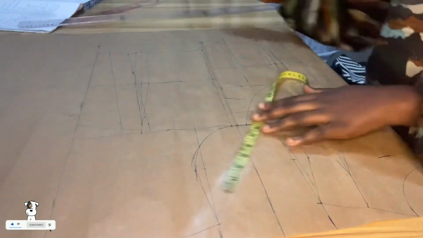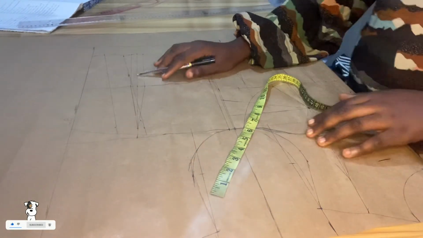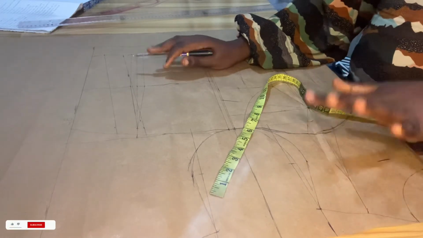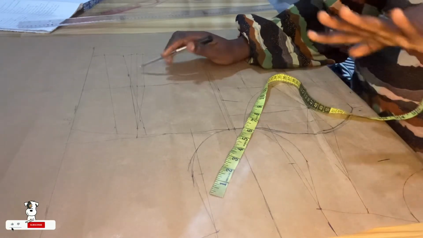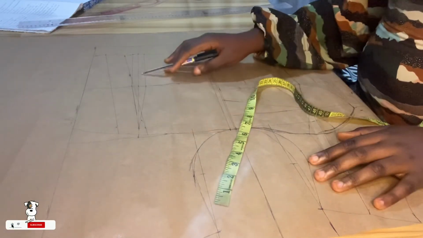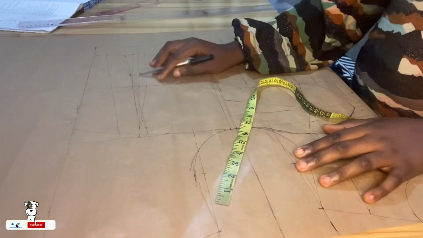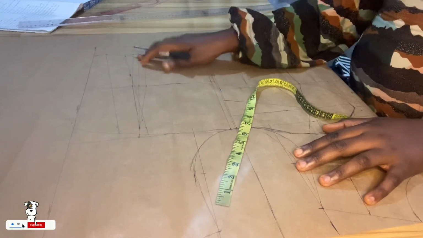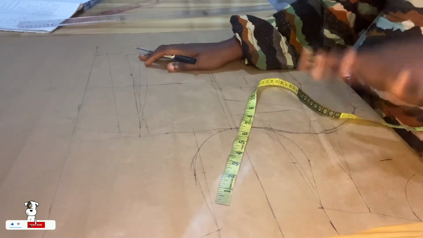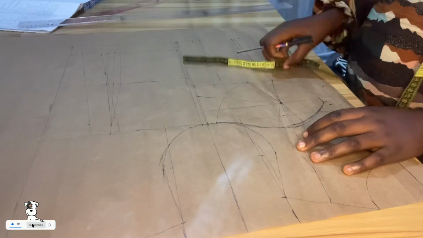So this is it, and you see it's already destroyed, and that is normal. Don't be afraid that you have made a mistake. No, it's normal to get to the dart part. So we are going to redo the dart now. We are going to be recreating the dart.